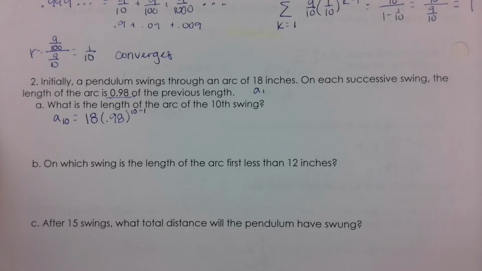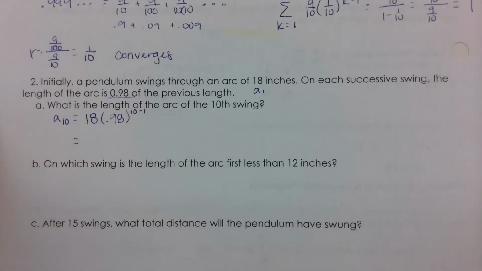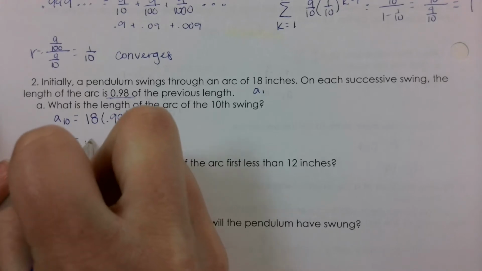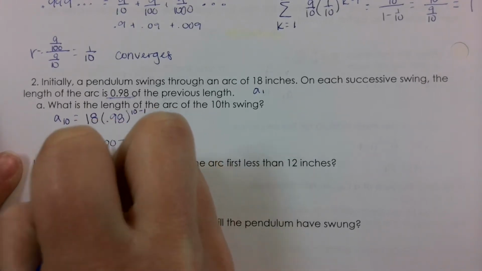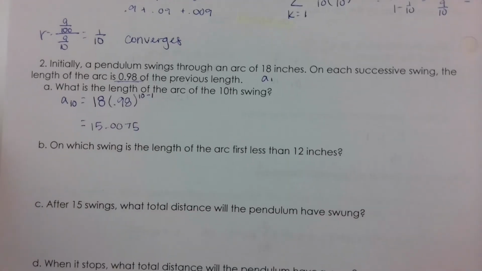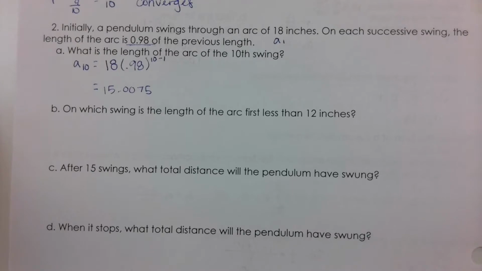Are we all right with that? We're just plugging into that formula from the front. And essentially you can just type that straight into your calculator. And what do we end up getting? I'm going to go ahead and put all the decimals. Is that all right? Questions on that?